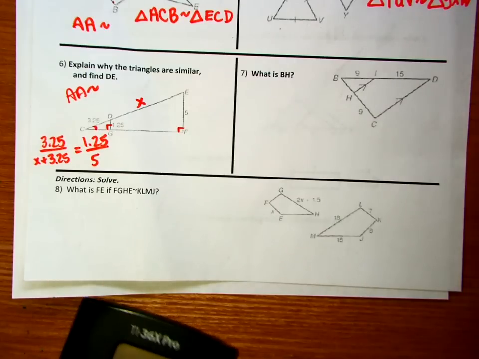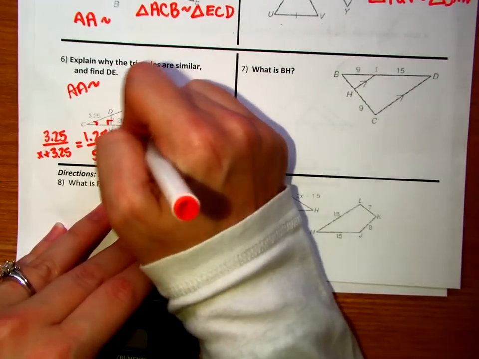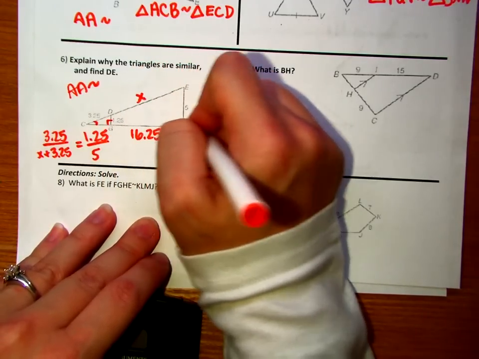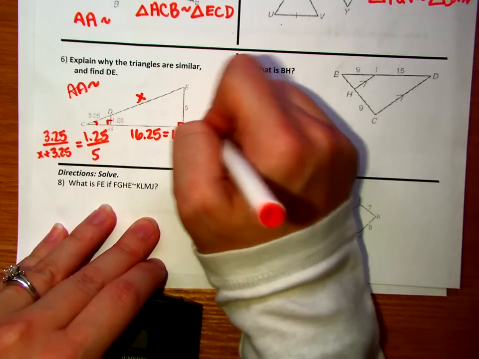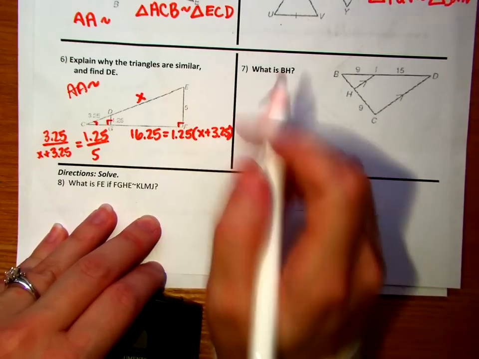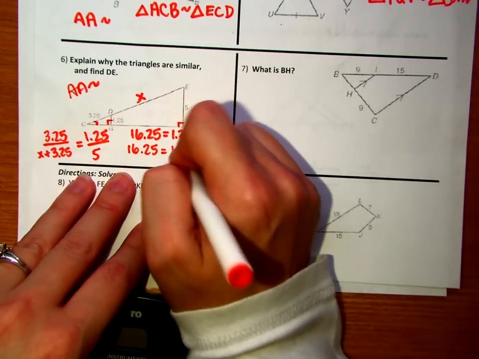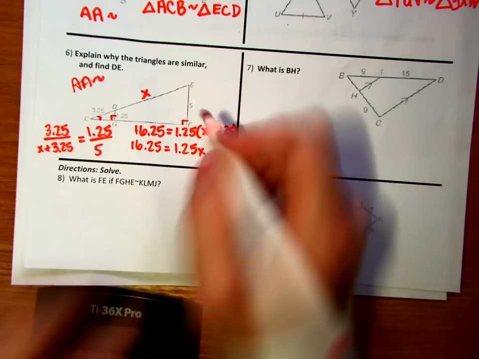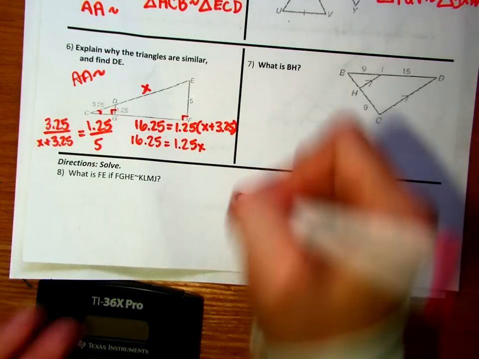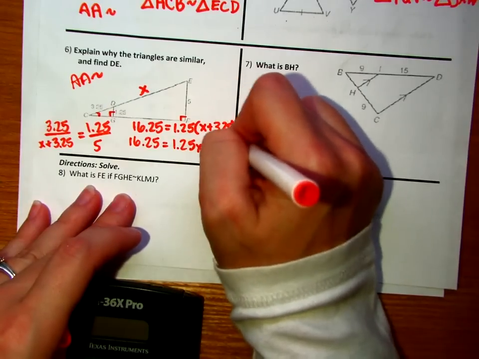So we're going to do 3.25 times 5, and that's going to give me 16.25 equals 1.25 times, don't forget it's going to be multiplying times this whole denominator, so we've got to put it in parentheses, and now we're going to distribute. So we have 16.25 equals 1.25x, and then we're going to do 1.25 times 3.25 to get 4.0625.